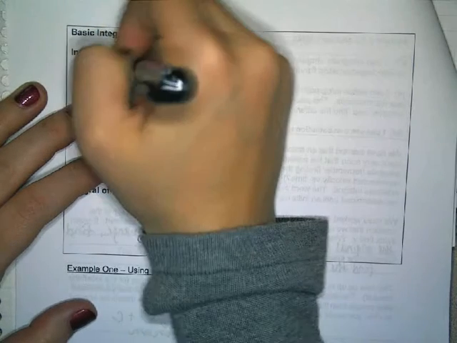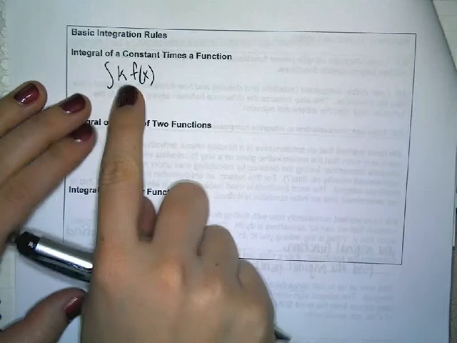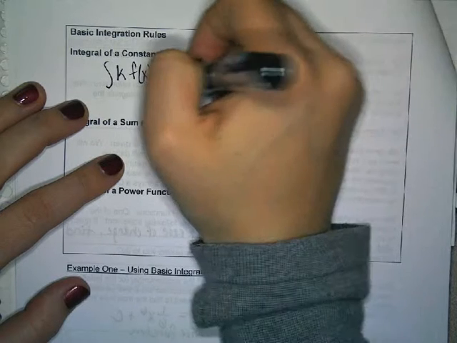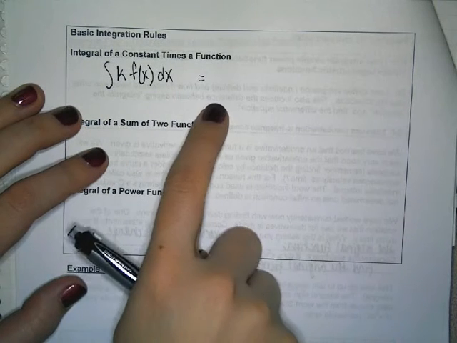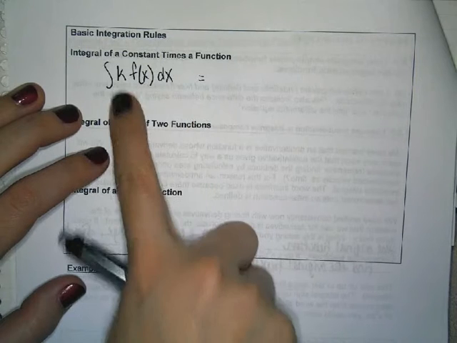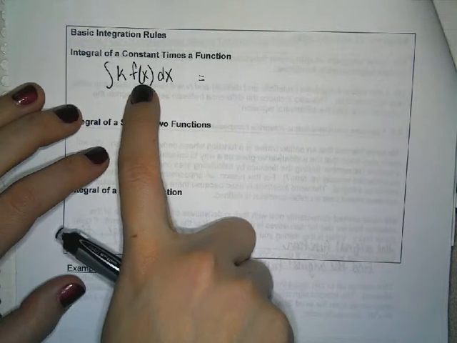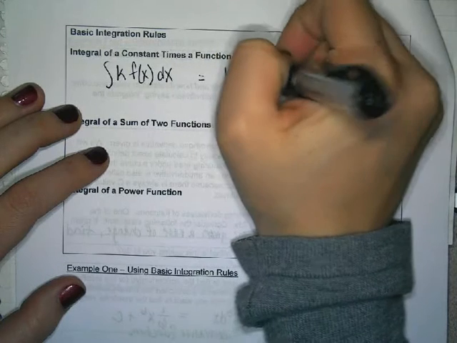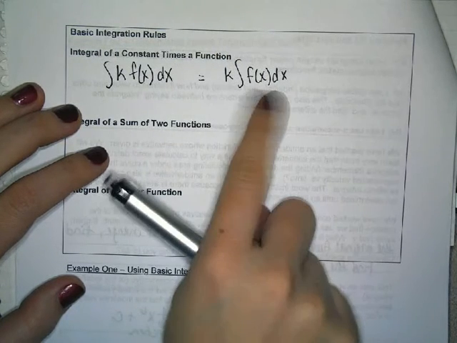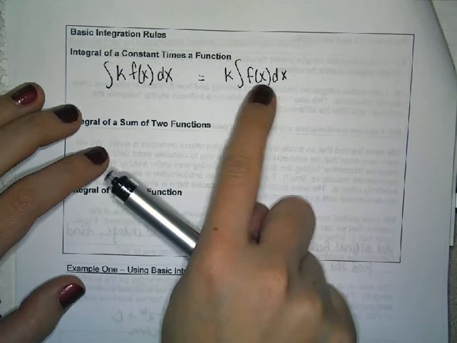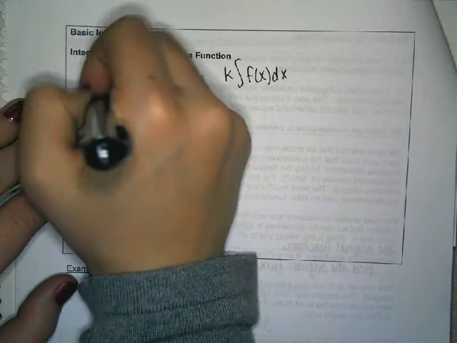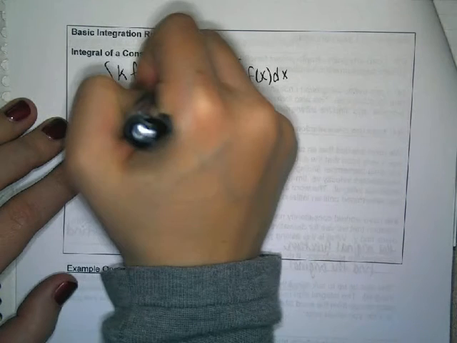Okay, the integral of a sum of two functions would basically be this expression. You have f of x and you have an addition or subtraction sign. It could be 2 functions, it could be 3, but basically you split up between the addition and subtraction signs. The basic idea is that you integrate each of them separately. We would integrate this function, then integrate that function, and then add those results together.